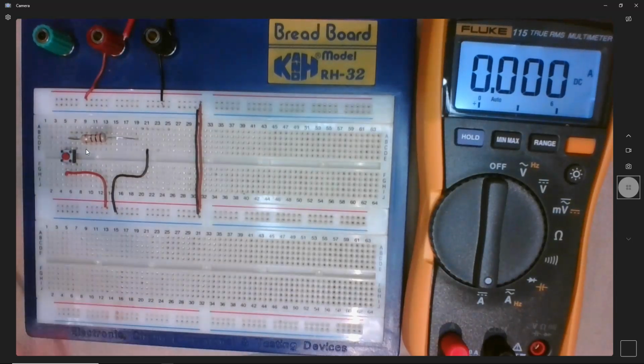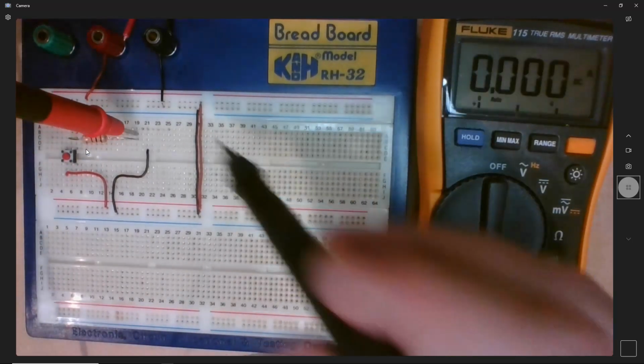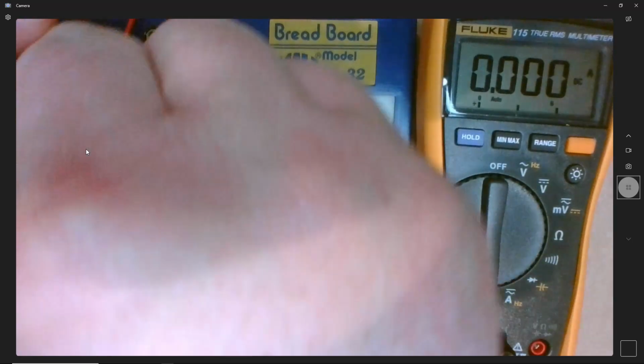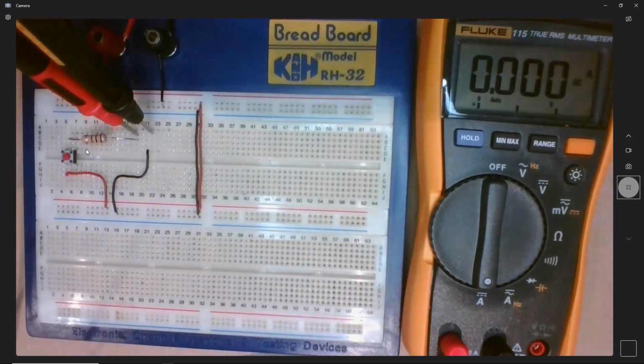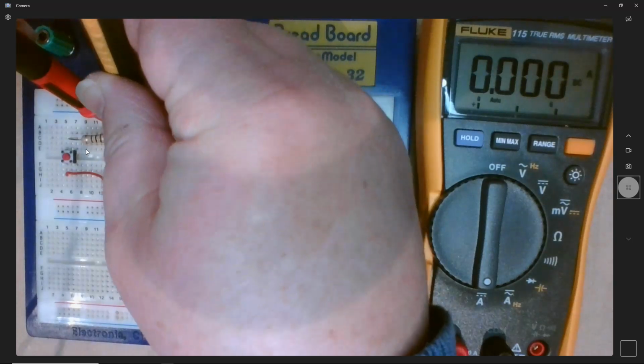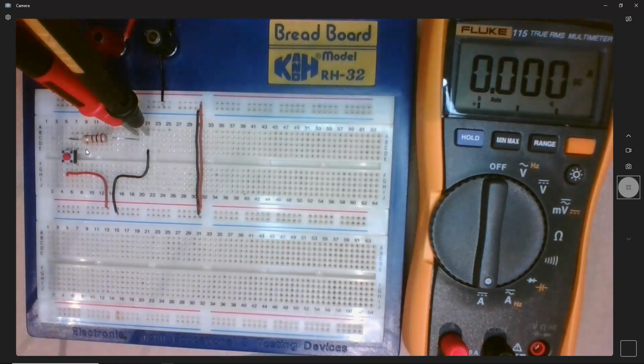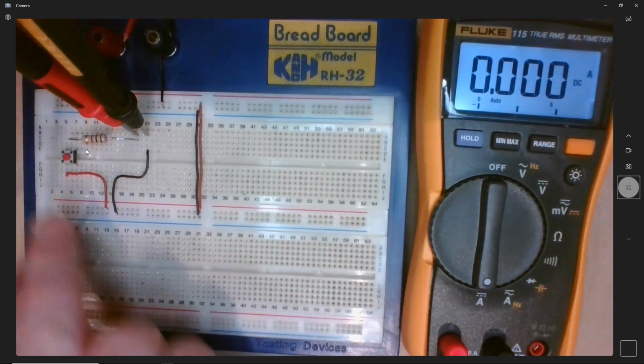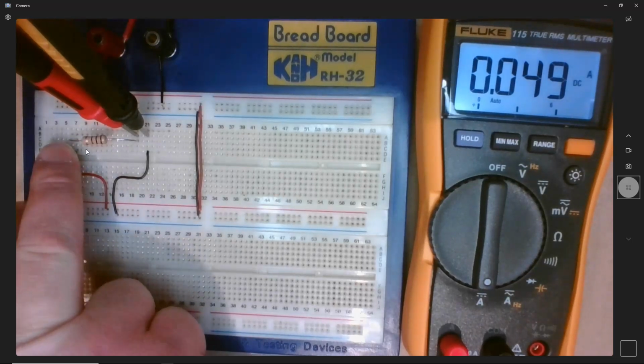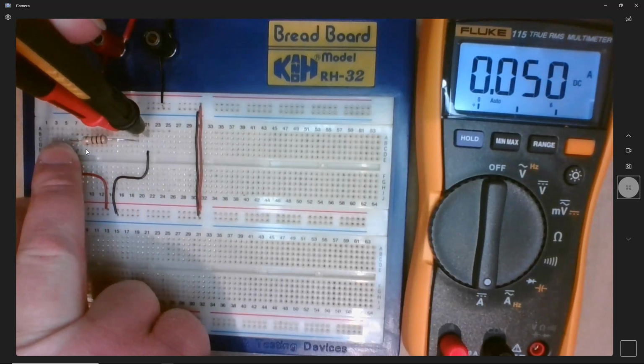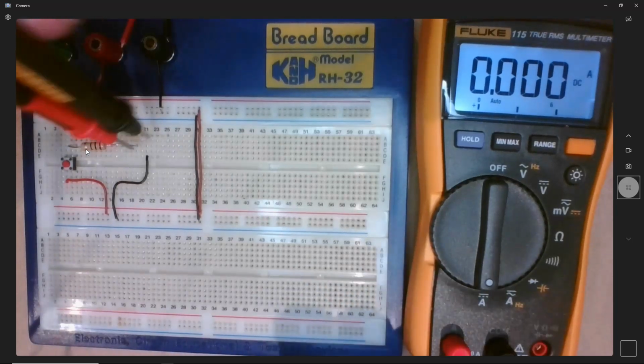And again, we will put the meter in, the red at the higher voltage, the black at the lower. In it goes there. Okay, again, we're just bridging the gap. And again, we press the button here, 0.50. Okay. We'll do one more.